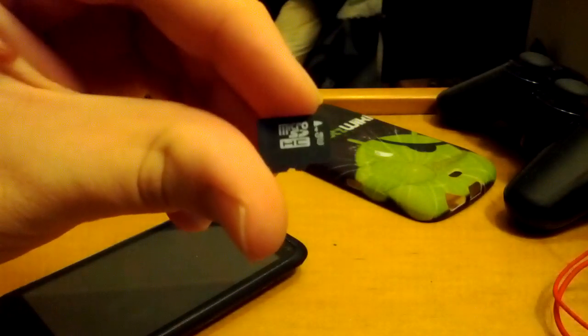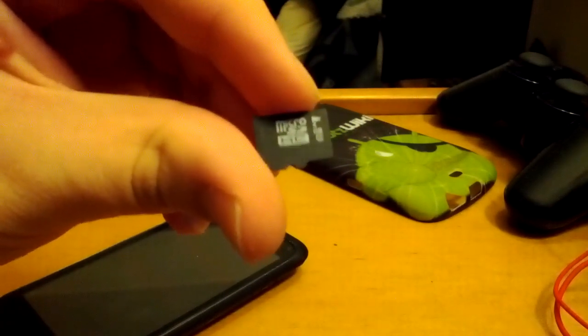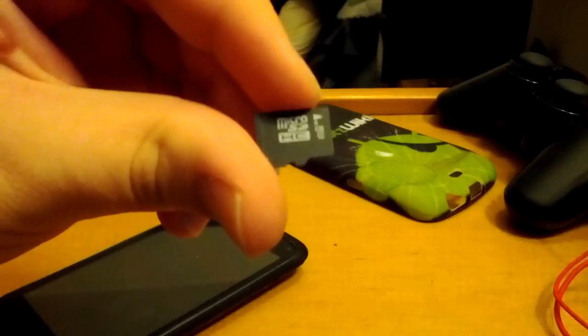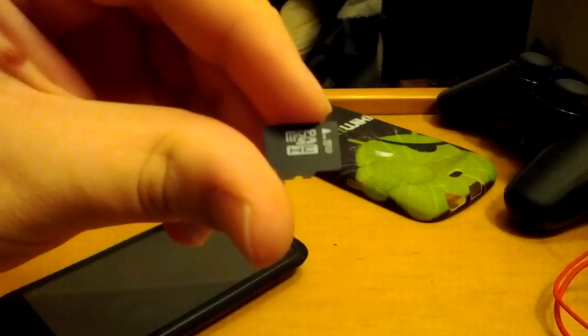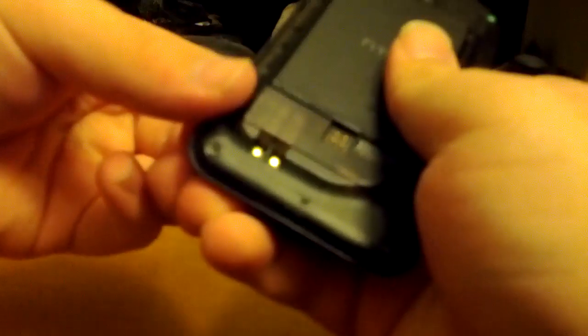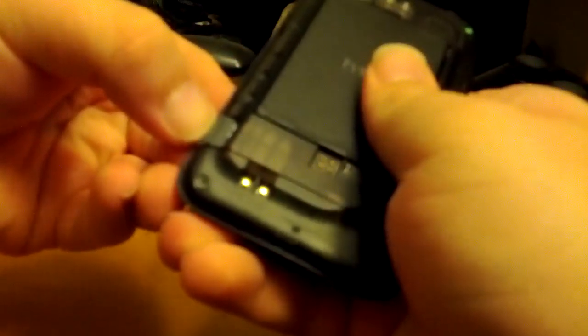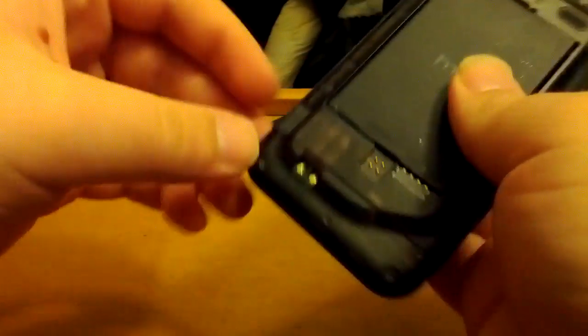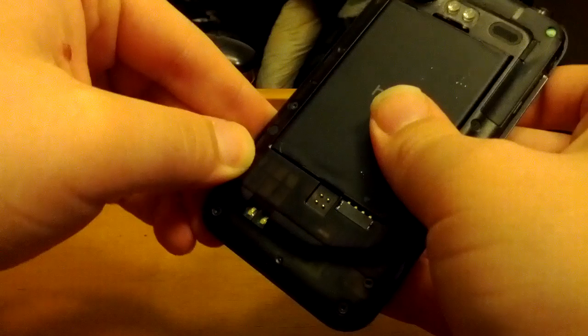Just pop out your memory card, put it in your computer with a little SD card adapter or anything, and then copy over that PG32IMG.zip. Just put it on your SD. Don't put it in any folders, and then you're just going to want to put your SD card back in your phone. Well, actually, hang on. Pop it out.